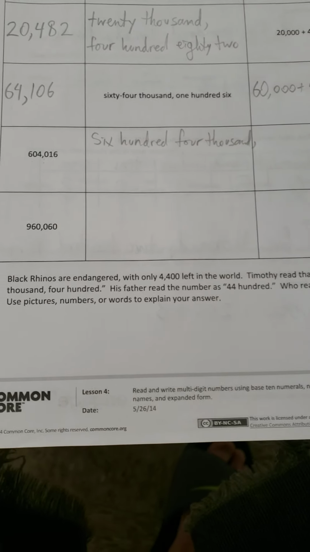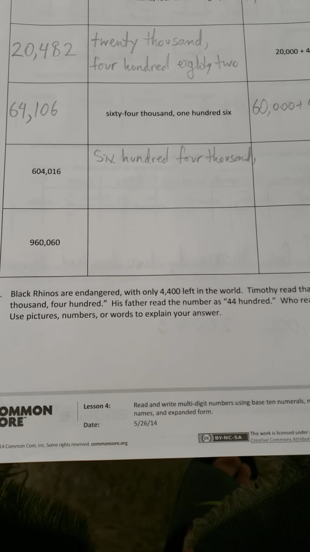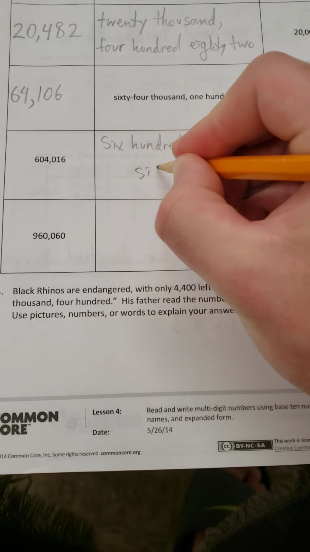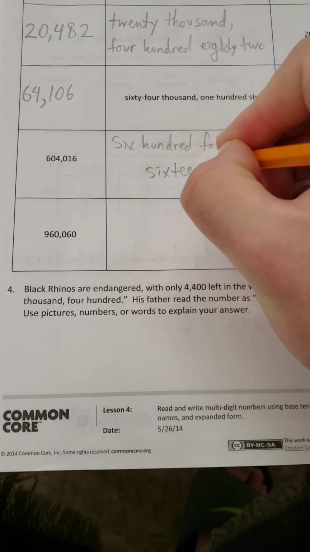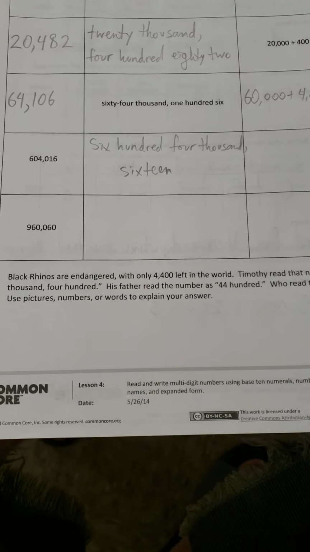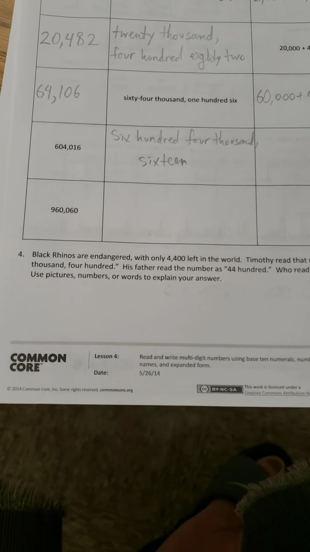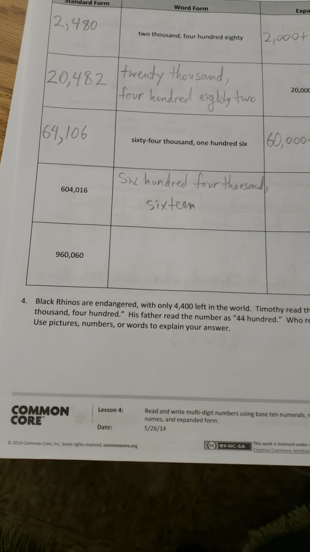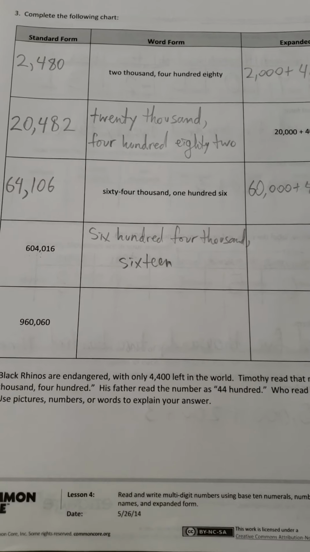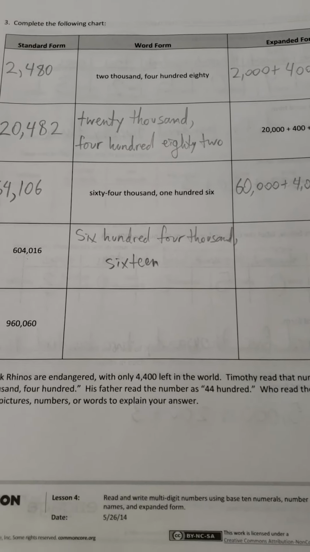604,000. I'm going to try to squeeze it in there. 604,016. Okay. And then we're going to write that in expanded form.